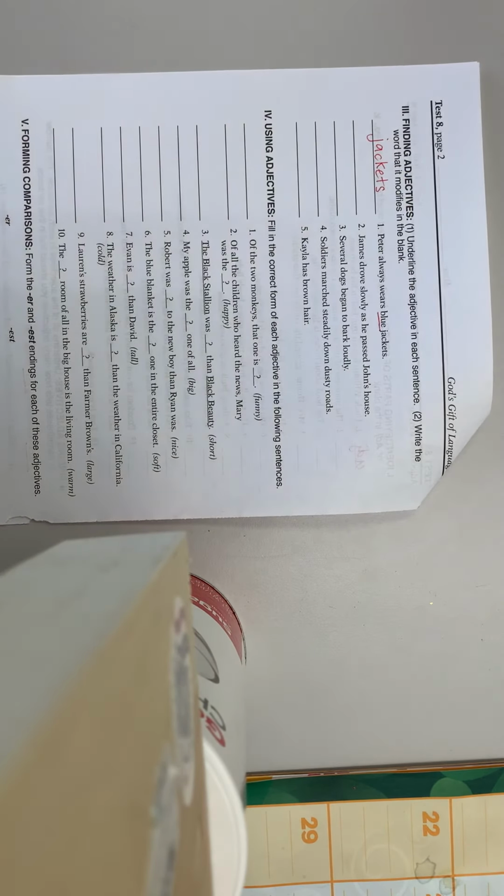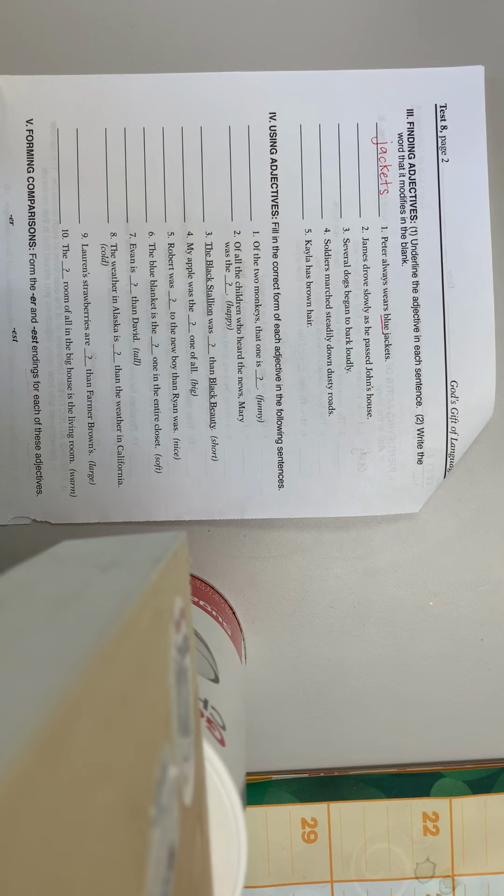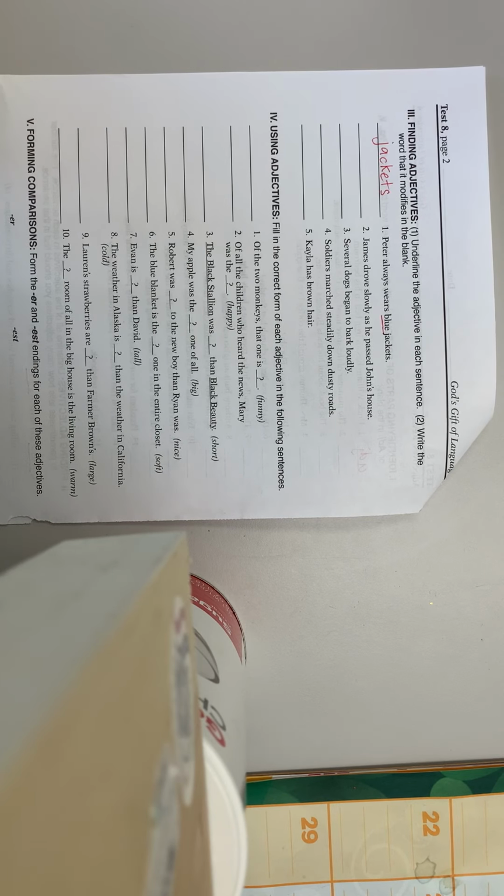And I wrote in print, but I make sure that in my class, you know that you always write in cursive. I know there's some of you that are new this semester, but please try your best in this portion of our test. Moving on to Roman numeral number 4.